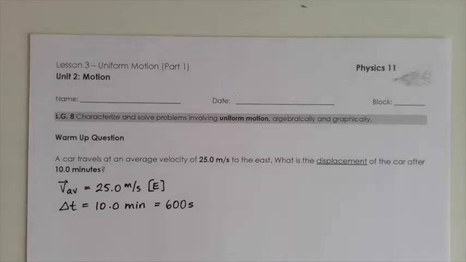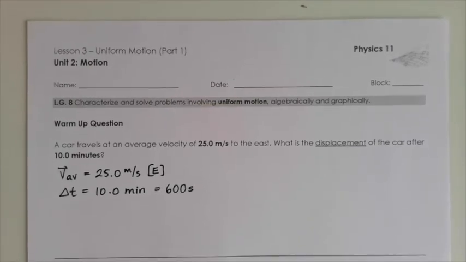Hello, Physics 11s. Today we are learning about uniform motion. You've already given your warm-up question a try, so let's go over it together.